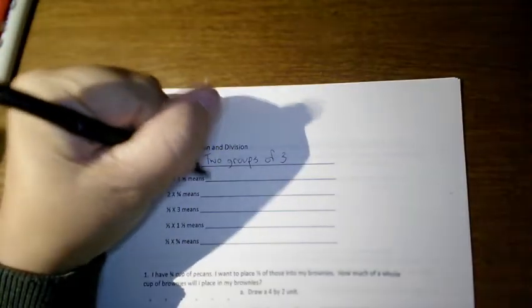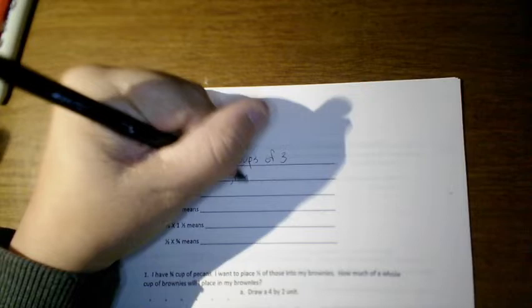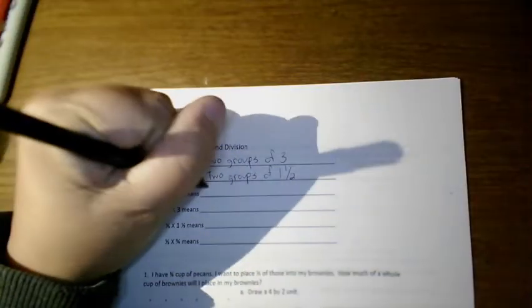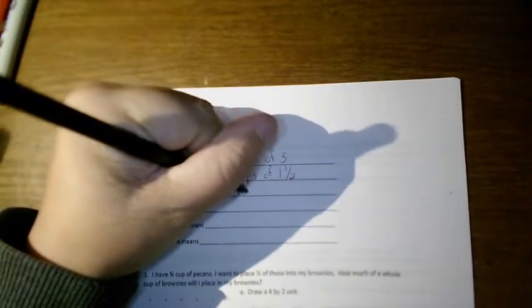2 times 1.5 would mean 2 groups of 1.5 things. So maybe you have 2 bowls of 1.5 cups of flour, so something like that. 2 times 3/4 would be 2 groups of 3/4.